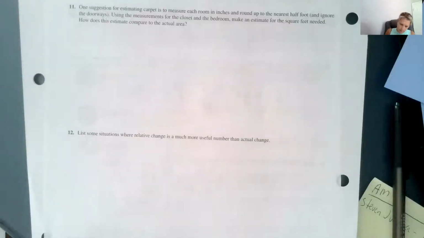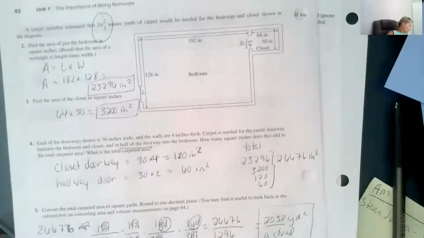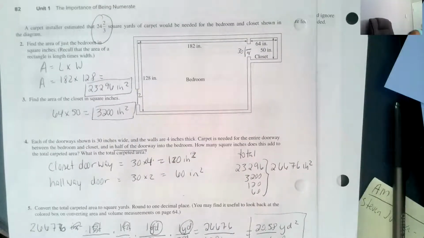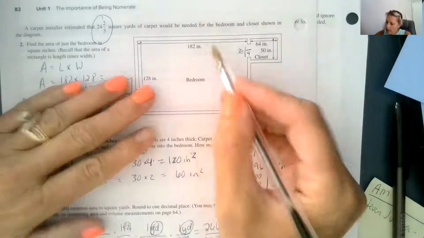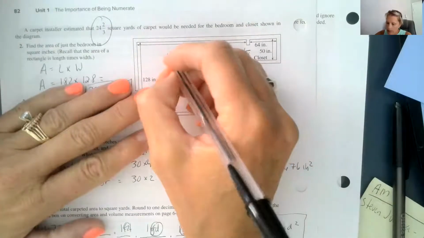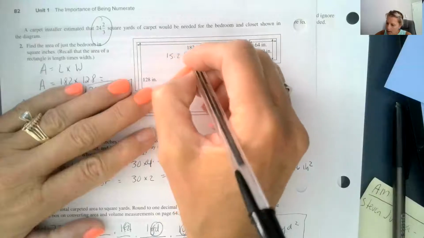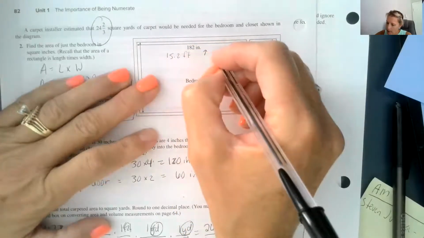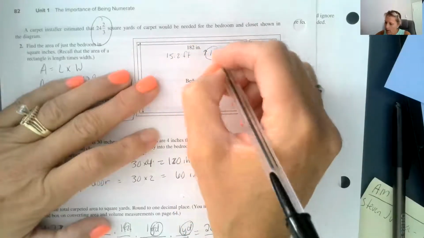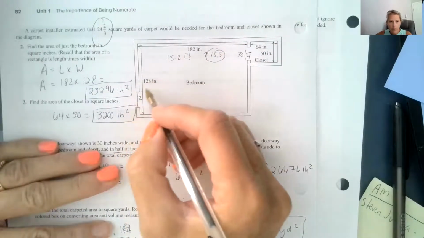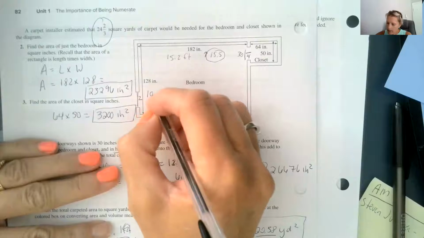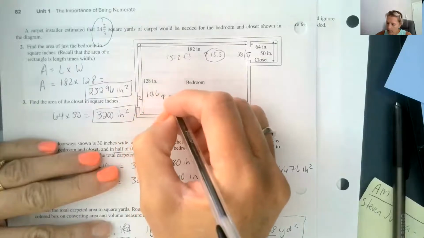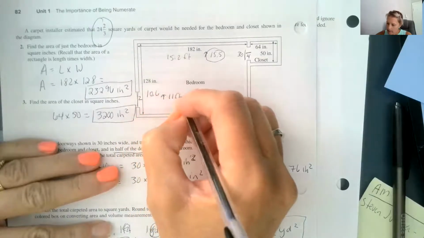So when we go back here and go to the original measurements and turn them into feet first, this 182 divided by 12 comes out to be 15.2 feet, but they said to round that to the nearest half foot, round up. So that should be 15.5. And then this 128 divided by 12 inches to go to feet comes out to be 10.6, but we have to round that up to the nearest half foot, which would be 11 feet.